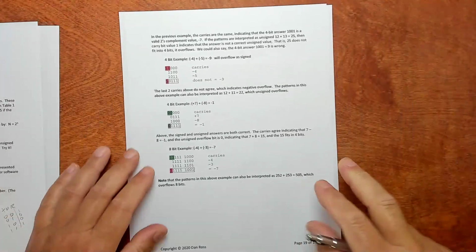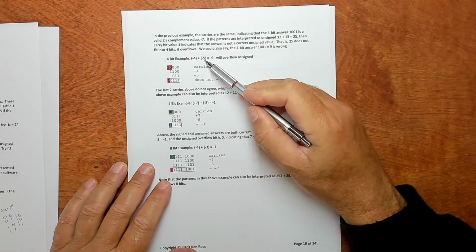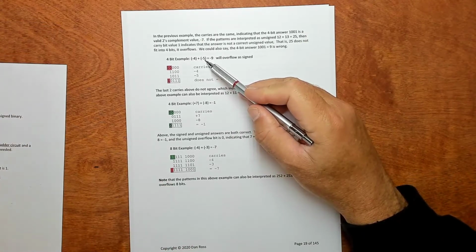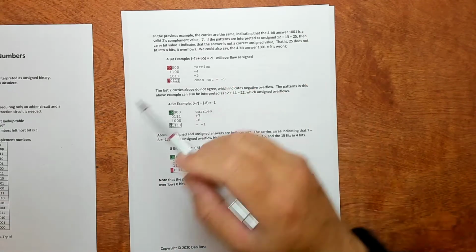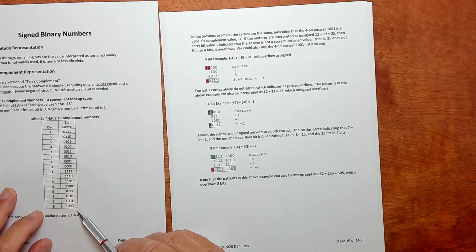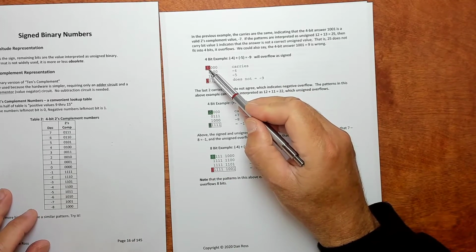Let's look at some more examples. Let's try -4 plus -5, and if you remember from high school, that should be -9. But -9 doesn't fit. If you look back at this signed 2's complement table, -9 is out of range for 4 bits. You can tell the answer is wrong because these overflow bits here are different.